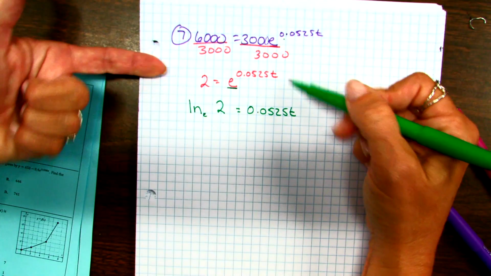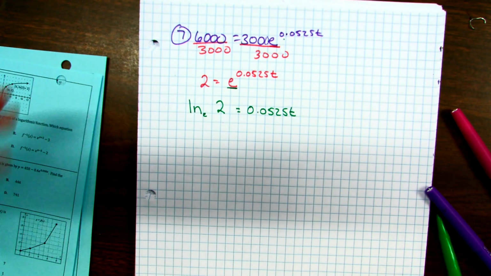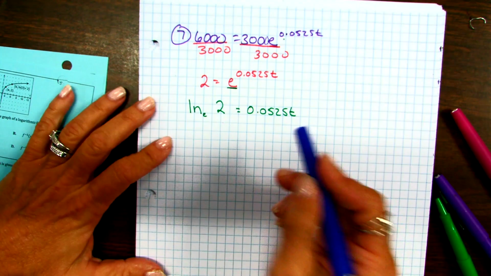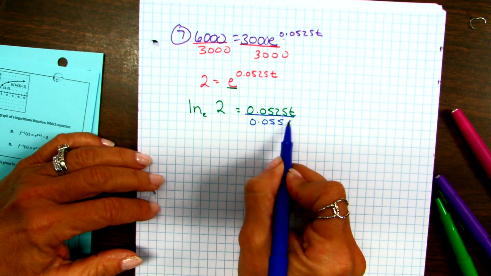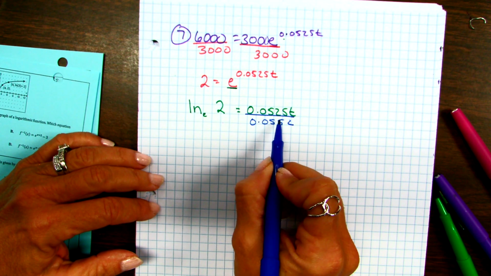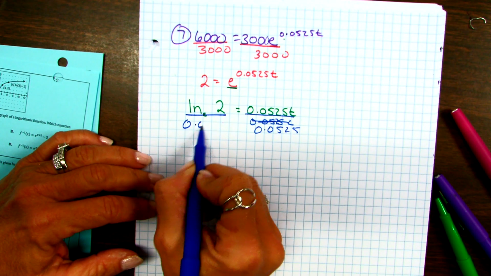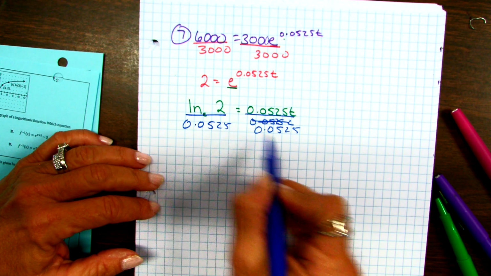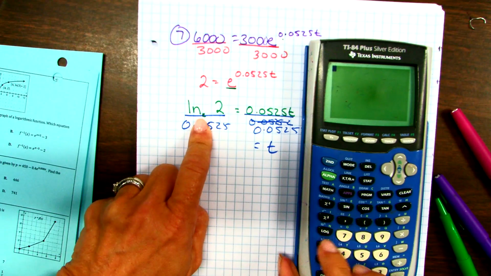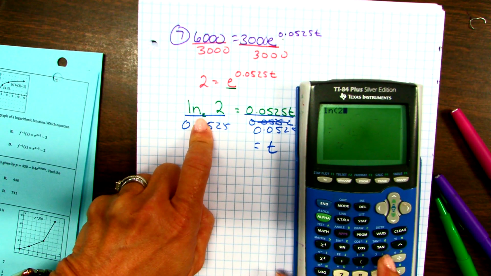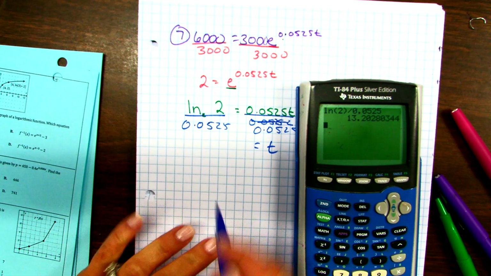So writing an exponential in log form is a way of getting the t on the ground so you can solve for t. And then the last step, before I put it in my calculator, remember I'm trying to get t by itself, so I would divide both sides by 0.0525. And you don't have to show work, okay? So you could get to whatever step and then pick up your calculator. So at this step, I would put in natural log 2. Notice the parentheses are open. I want to close them before I divide by 0.0525.